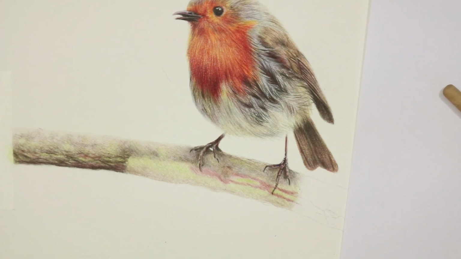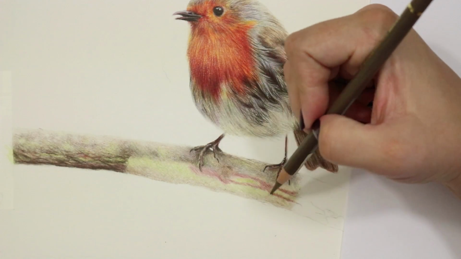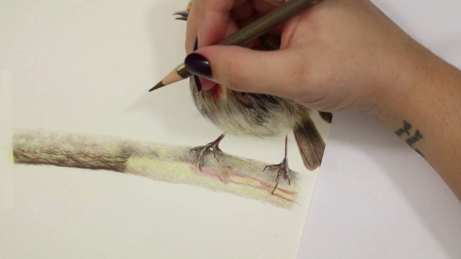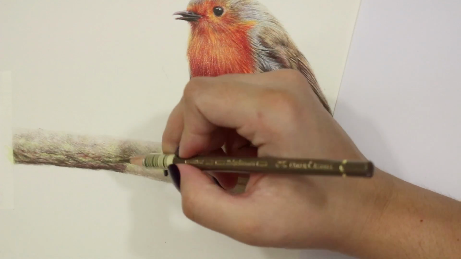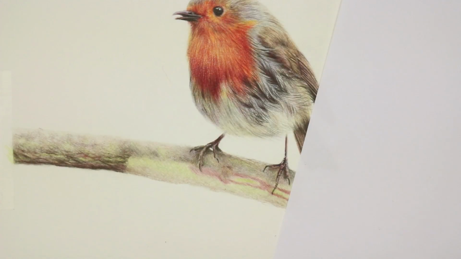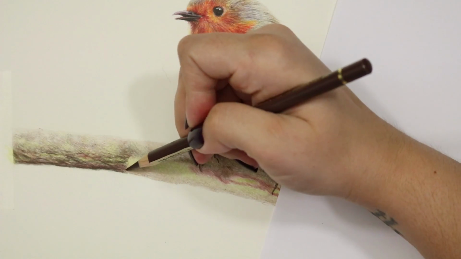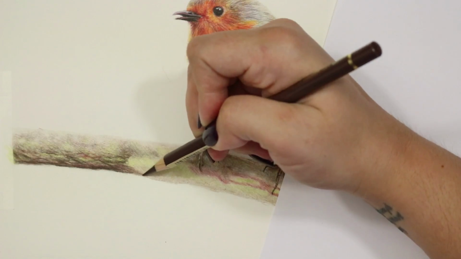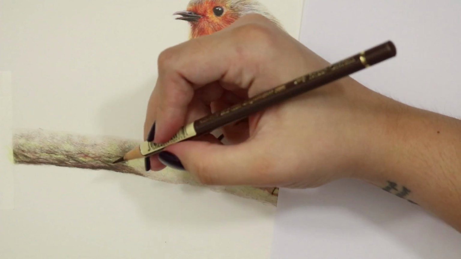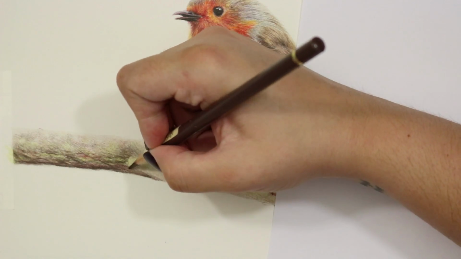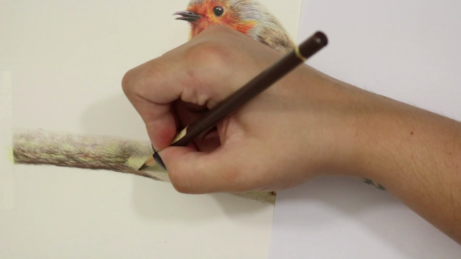Like so. So then we just need to start to build this bottom texture and blend it out into this smooth texture underneath the legs. So to create this texture once more, I'm just going to first of all begin to darken the very bottom here with the walnut brown. So I'm just going to continue on this dark area, make it really, really dark at the bottom, so you've got that contrast between the light and the dark already playing within the branch.